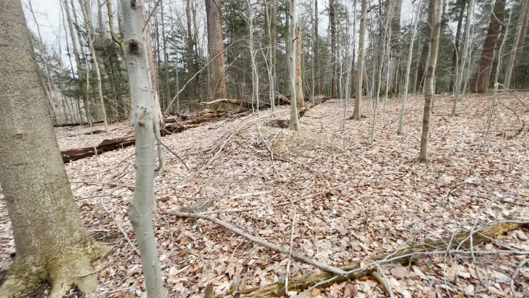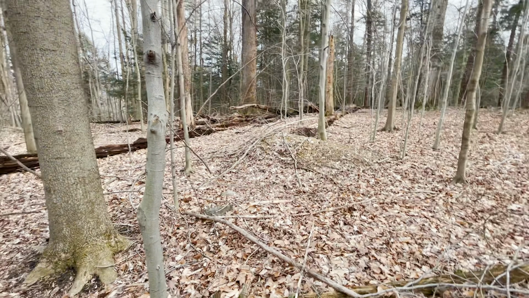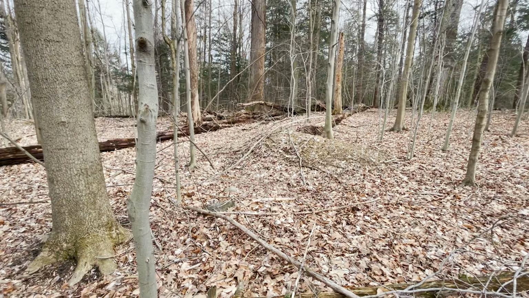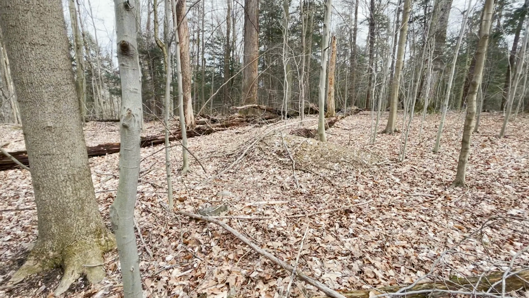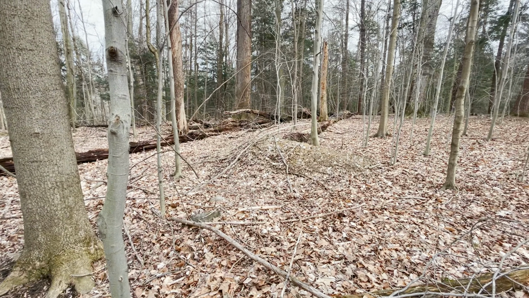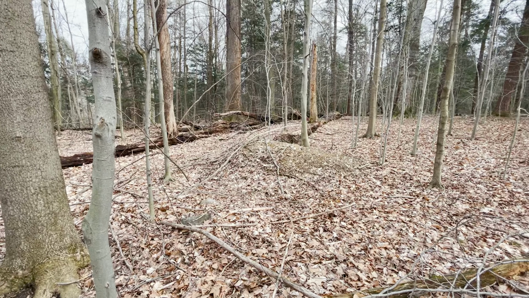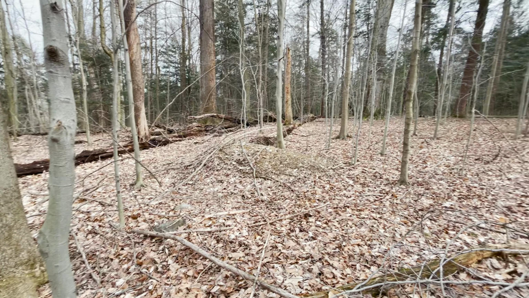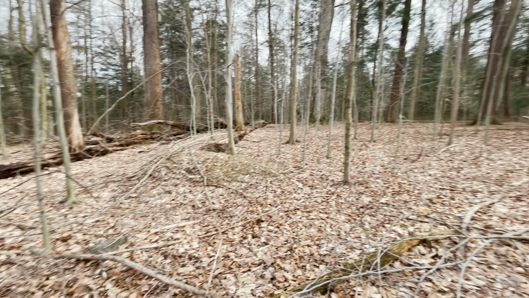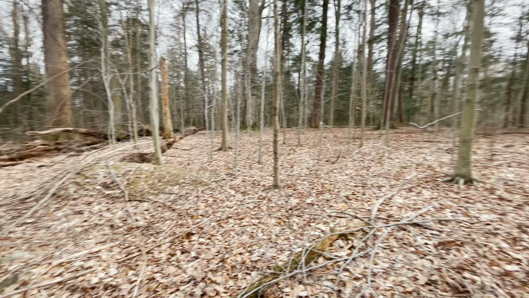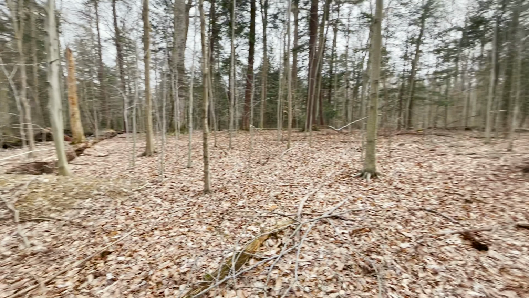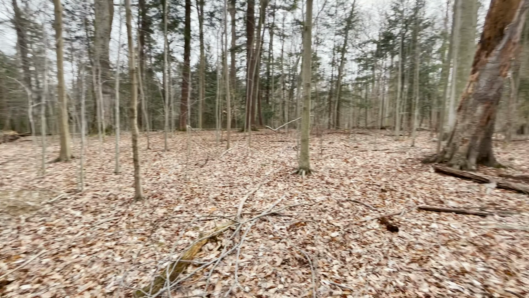So I hope this gives you something new to think about as you walk in the woods. You can think about past land use history and see if you can find some pit and mound microtopography and check out the differences in what types of animals and plants grow in those little microsites.